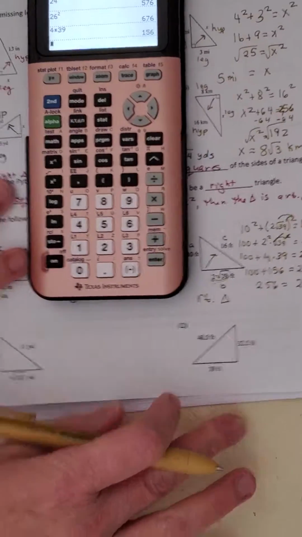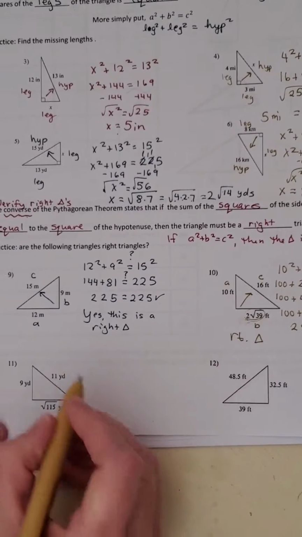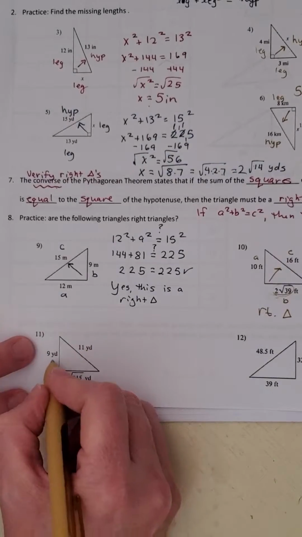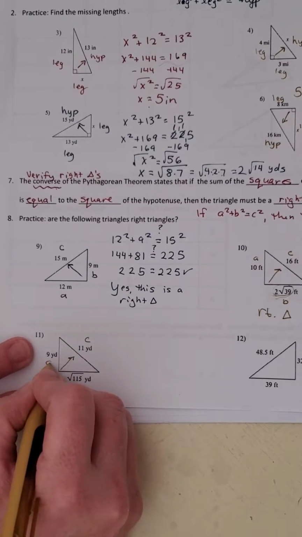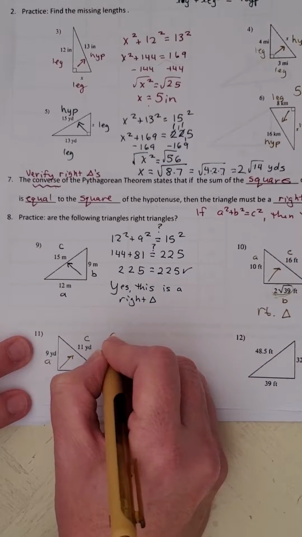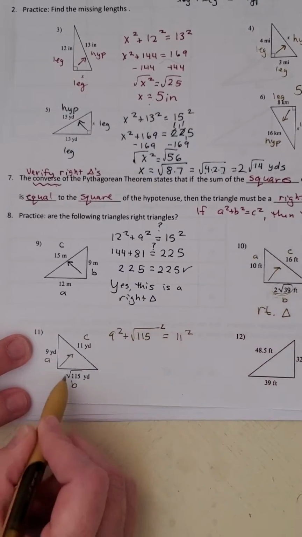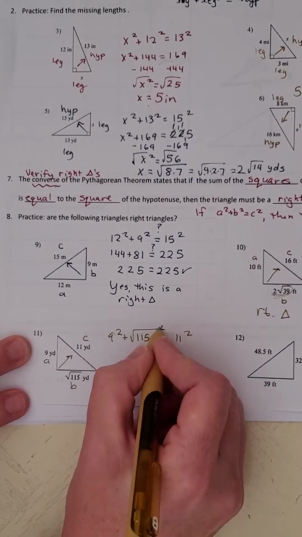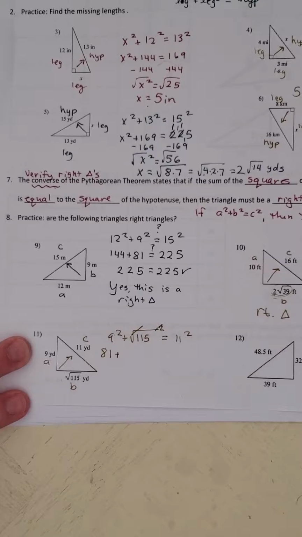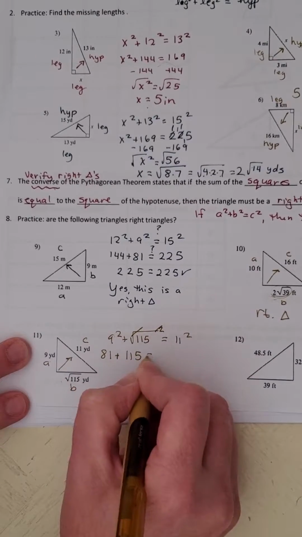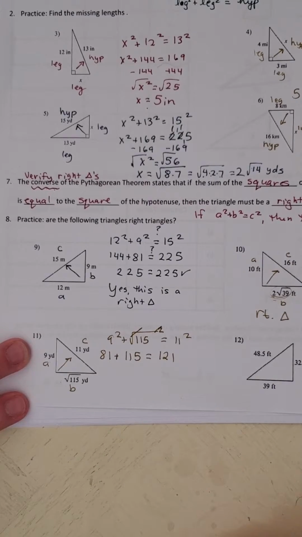All right, next one. It says, to verify again, so 9 squared, again, this would be our hypotenuse if it's a right triangle. So that's C, and then here's A and B. So 9 squared plus square root 115 squared is equal to 11 squared. You notice that this doesn't have a coefficient, so I'm not putting parentheses, but you can if you want to. 9 squared is 81, plus a square and a square root cancel out. We have 115, and that's supposed to equal 121, 11 squared.